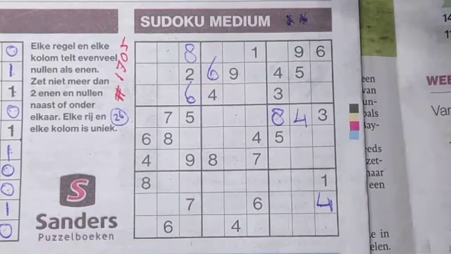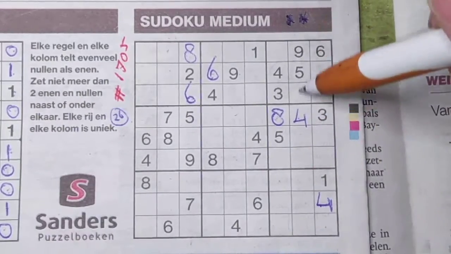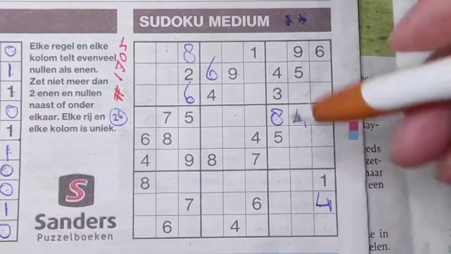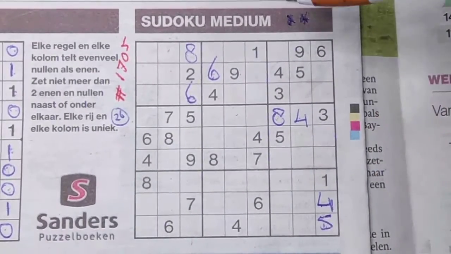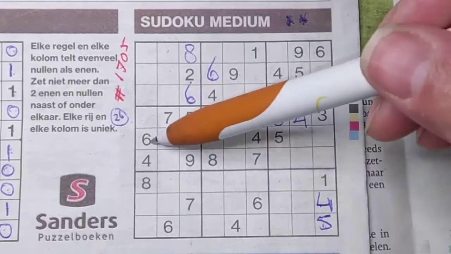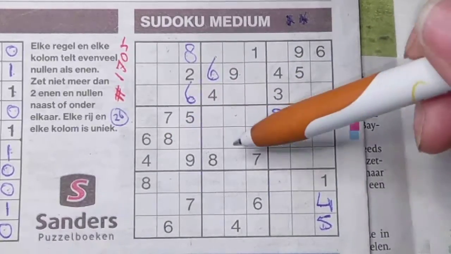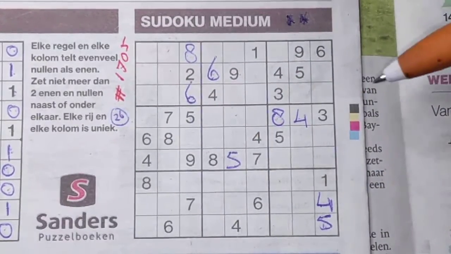How about the number 5 in this column? 5 in the column next. So in the last column, the only place for the 5 should be there. 5 in this row, 5 in the middle row. So in the row below, the only place for the 5 should be there.